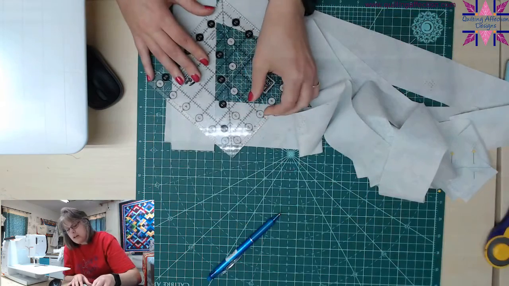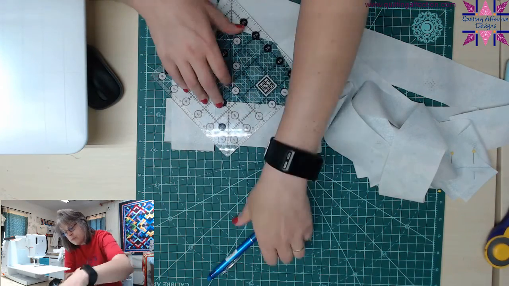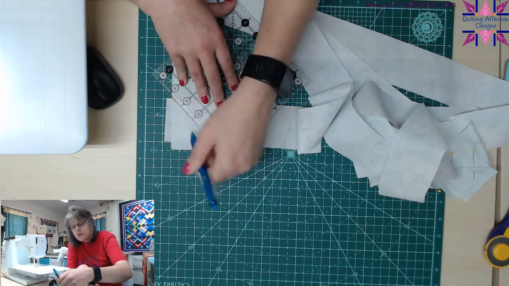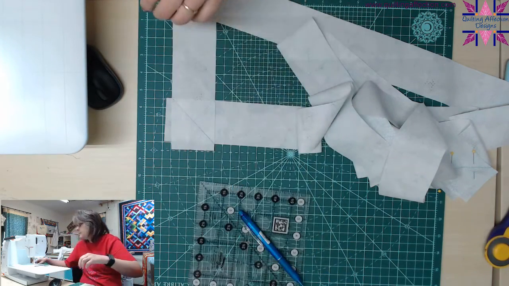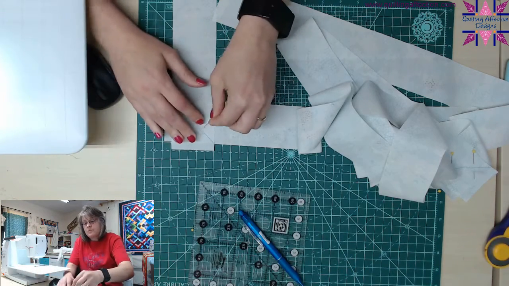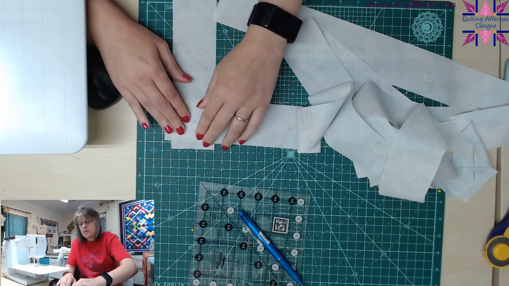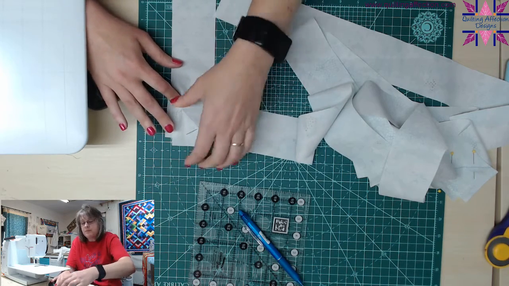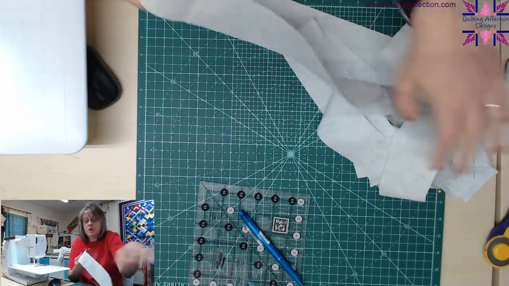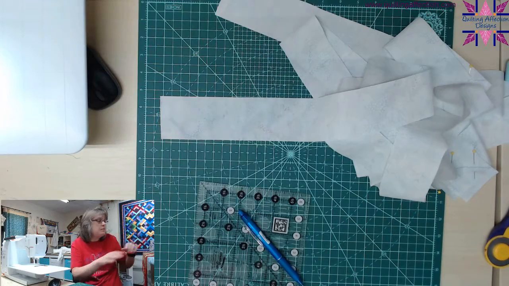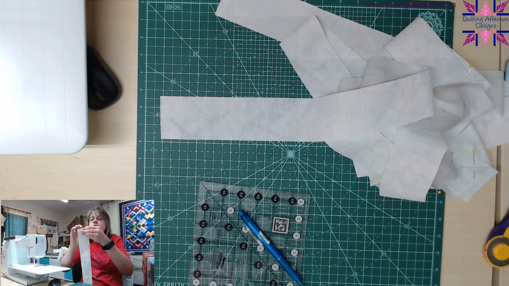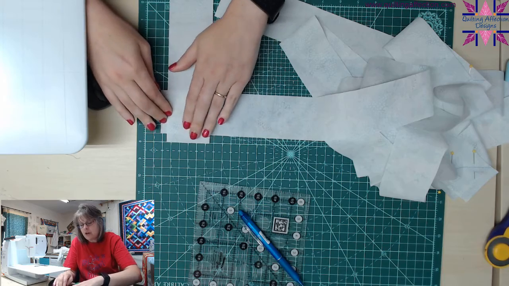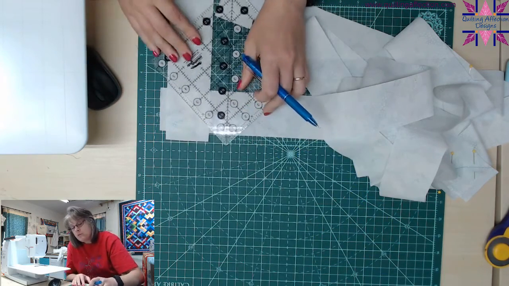And we're going to lay it down. And we're going to mark. We're just going to continue marking and pinning. So one more strip. And I'm making sure that the right side is facing up. And for our last strip, we're going to make sure that our right side is facing down. And I'm making sure everything is all even. Take my ruler and mark my points.